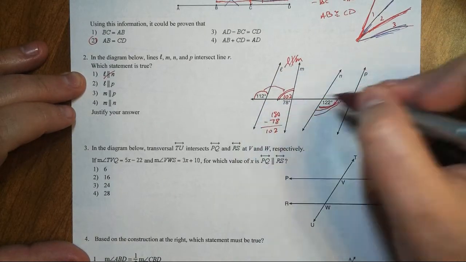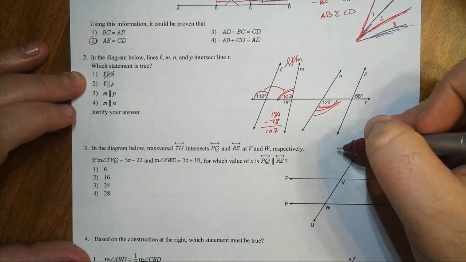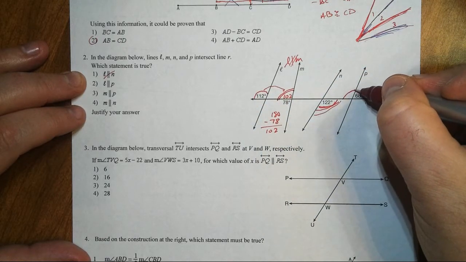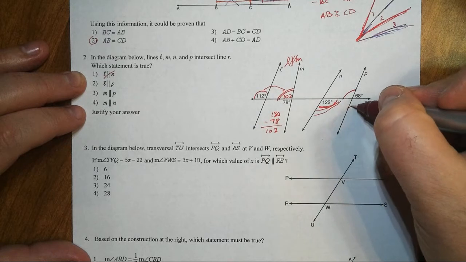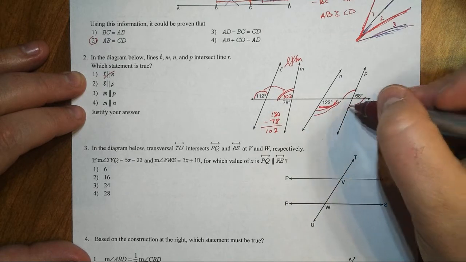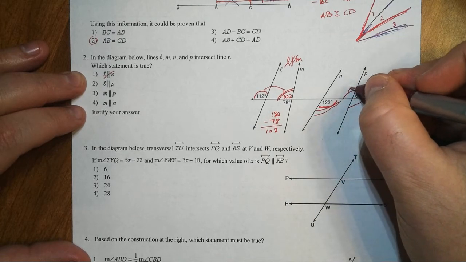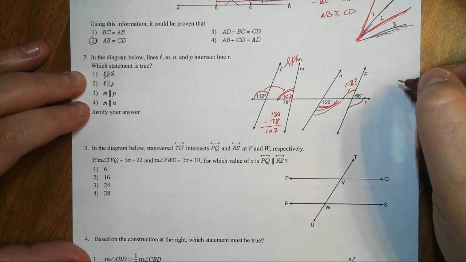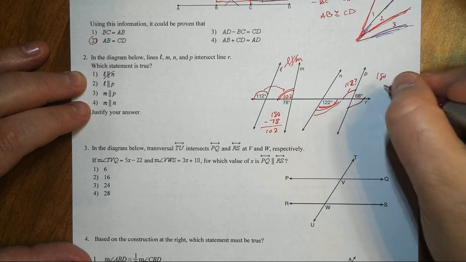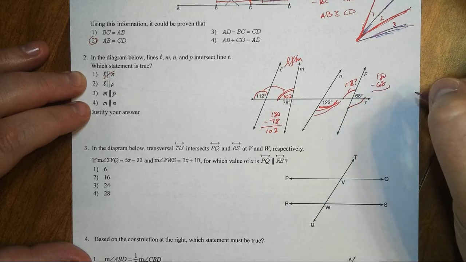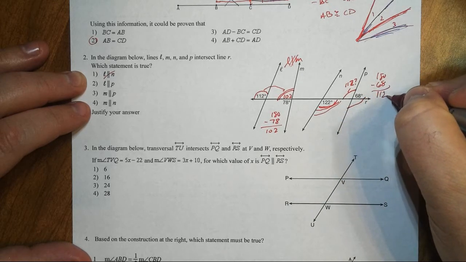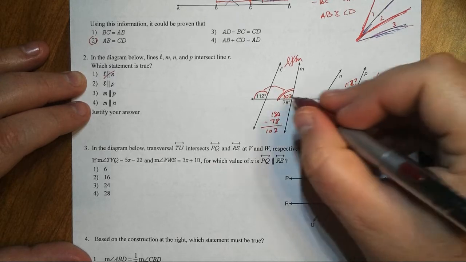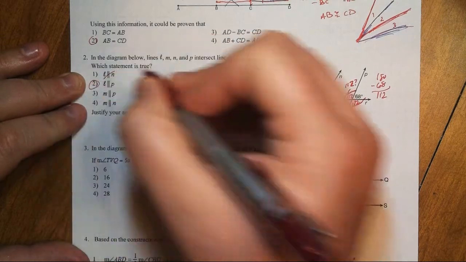If this line here were parallel to this line here, this angle and this angle right here would be corresponding. Or even this one and the one down here would be alternate exterior. So it's up to you. The question is, is this 112? If it is, then the lines are parallel. We already know that this is 68. If we take 68 away from 180, we do get 112. So since these are equal to 112 that's there, these are parallel.